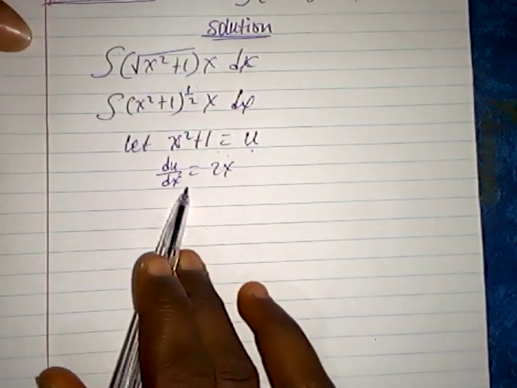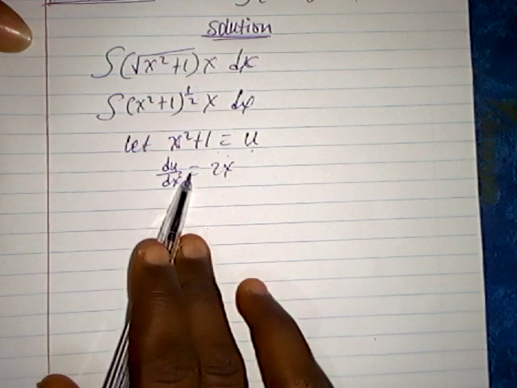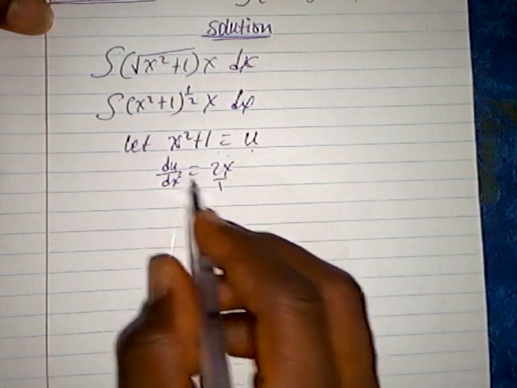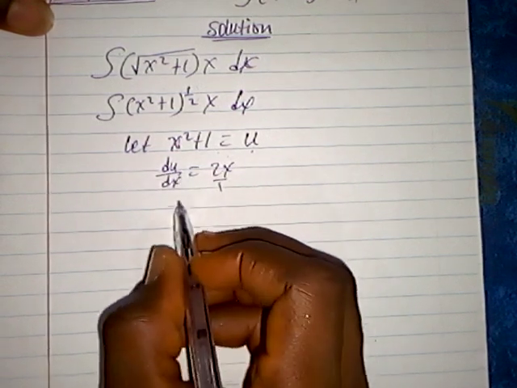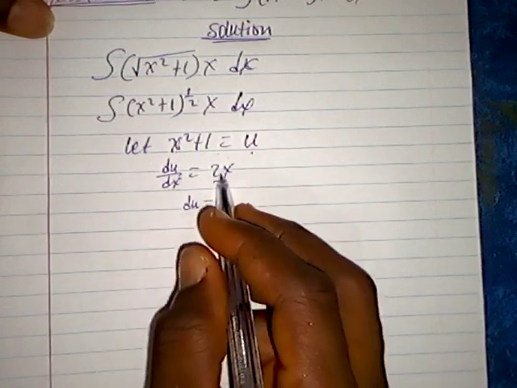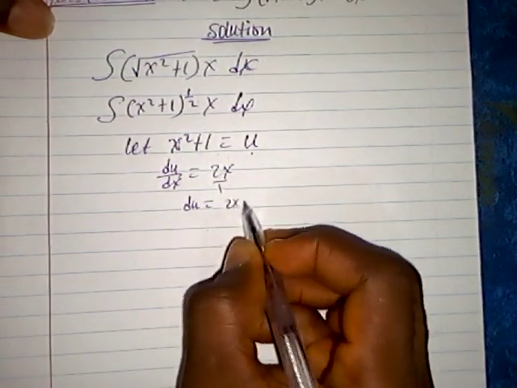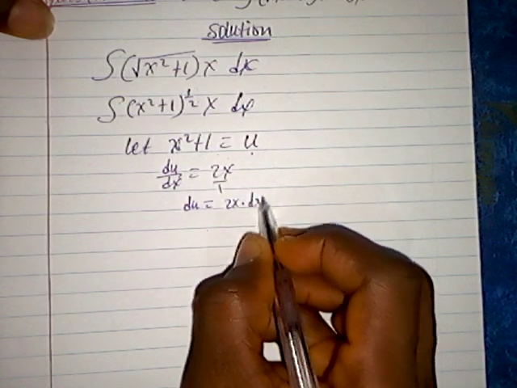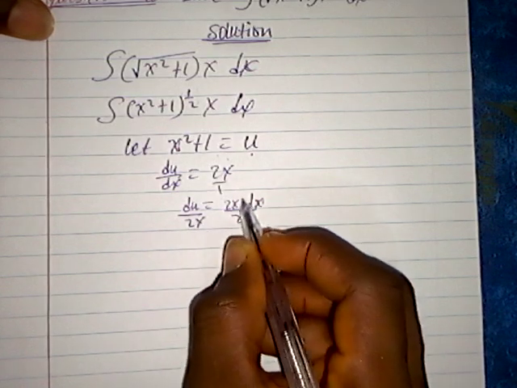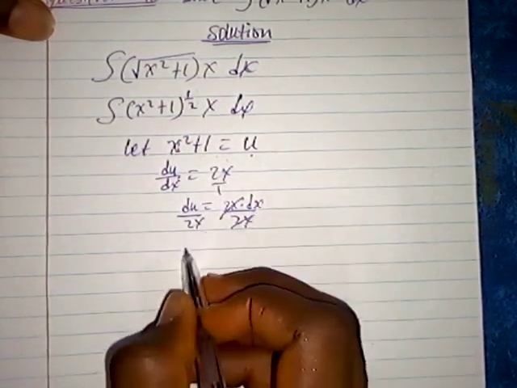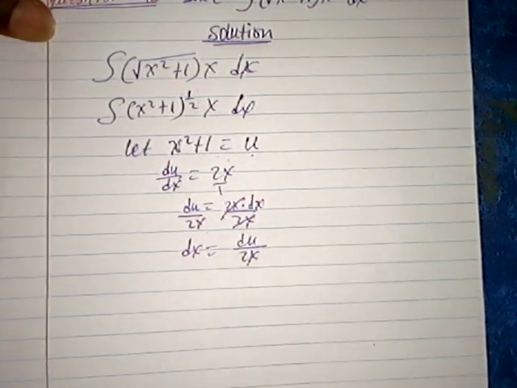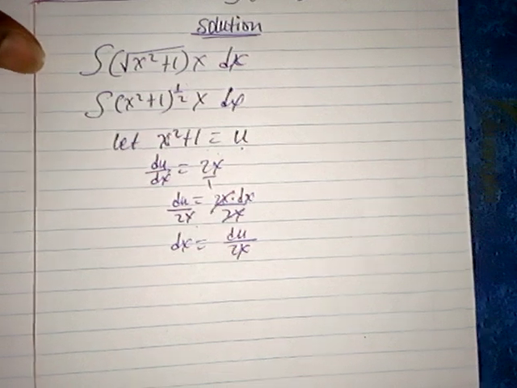And what are we going to do? Let us make dx the subject. Get a denominator of 1 and cross multiply. du times 1 is just du, equals dx times 2x, which is 2x dx. Divide both sides by 2x. 2x cancels 2x, what is remaining is dx. So dx is equal to du upon 2x. Take note of this step.